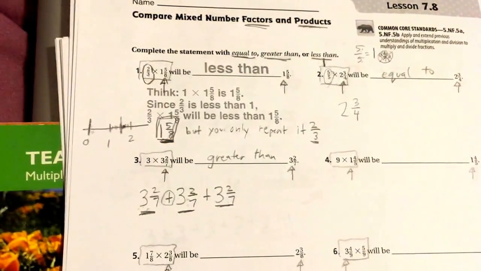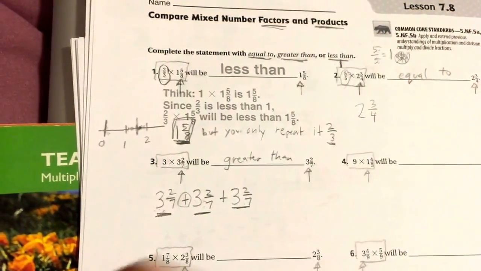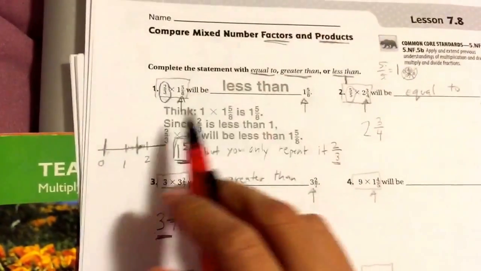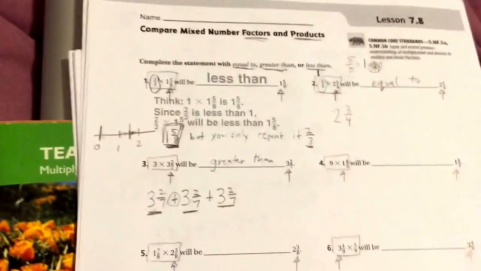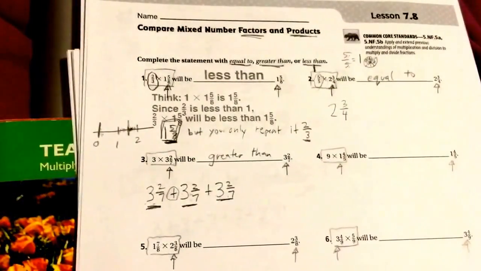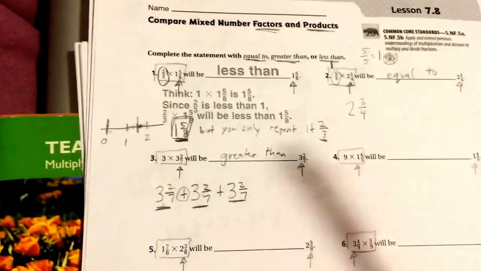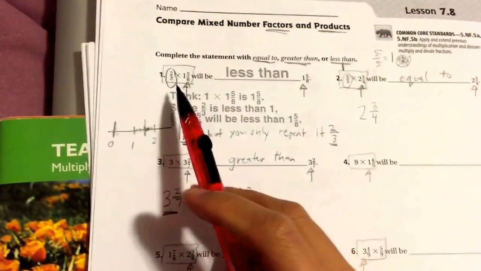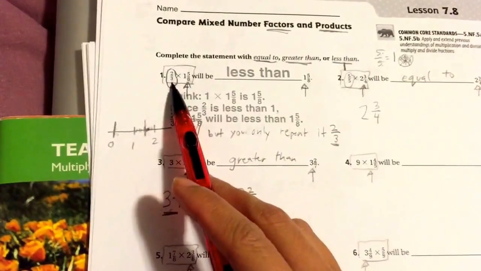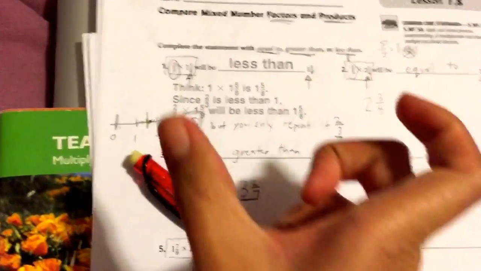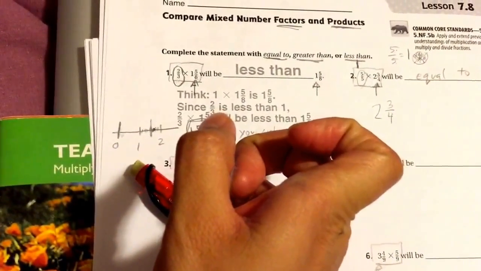Now I'm going to let you try to figure out the next ones on your own. But keep in mind, the number that you put an arrow to for all of these, that's the number you're repeating. The number to the side of it will tell you how many times you're repeating it. If the number of times you're repeating it is less than 1, your answer will be less than 1 because you have less than what you started with.